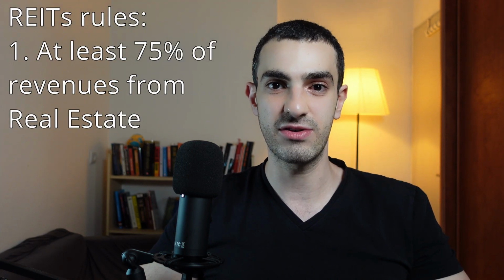The second rule is that REITs must pay at least 90% of their net income as dividends to their investors. This means that the yield on any real estate investment trust is necessarily high, but it also has implications for funding and growth of the REITs, because most of the money is given back to the investors and not enough money remains in the company for reinvestment. I will touch on that later in the video.